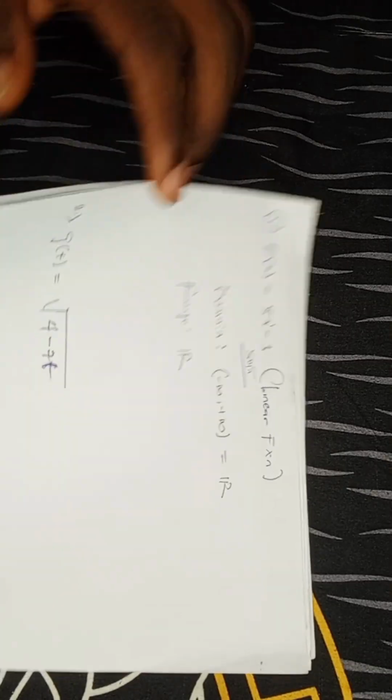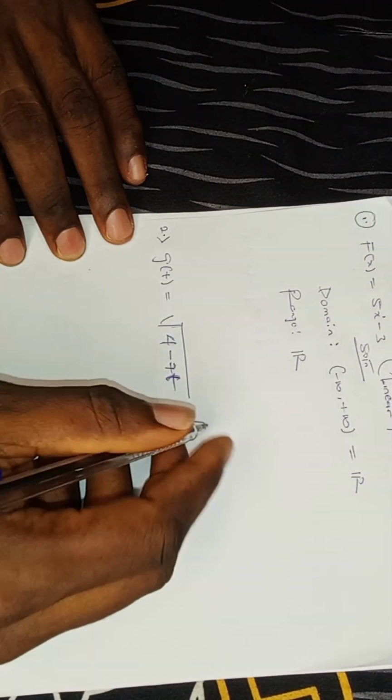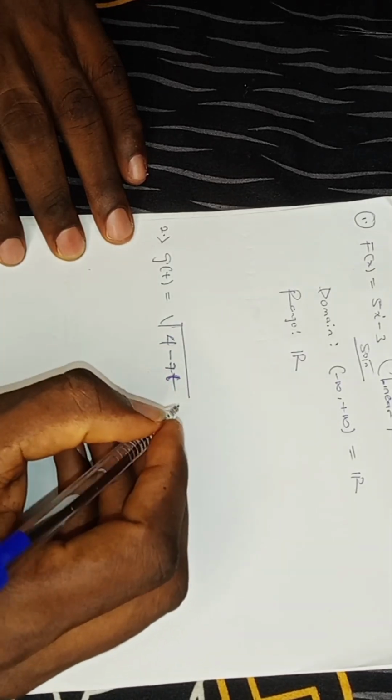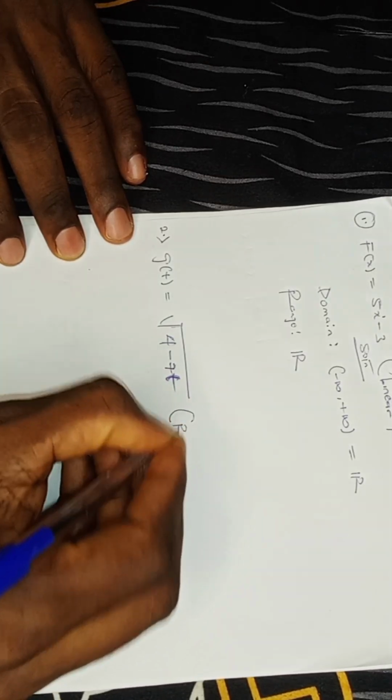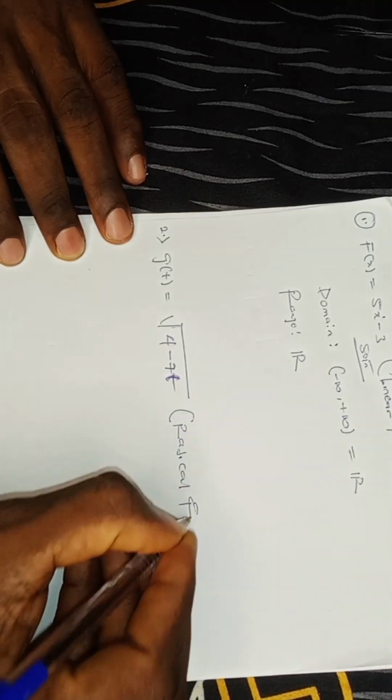So what about number two? Number two says g of t equal to square root of 4 minus 7t. First thing to do is to determine what kind of function this is. This kind of function is called a radical function.